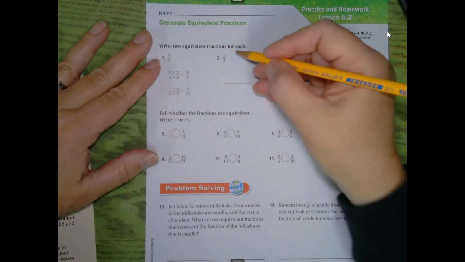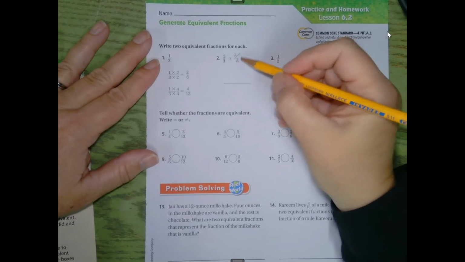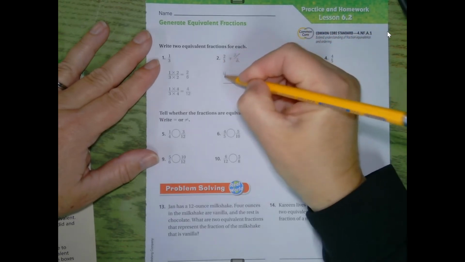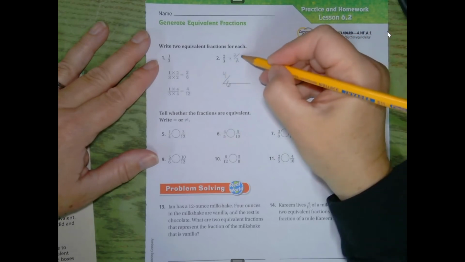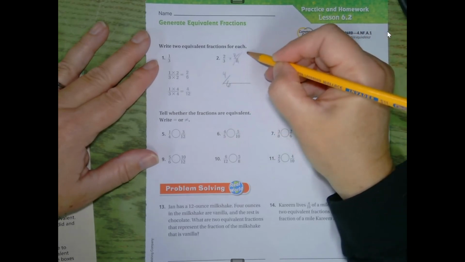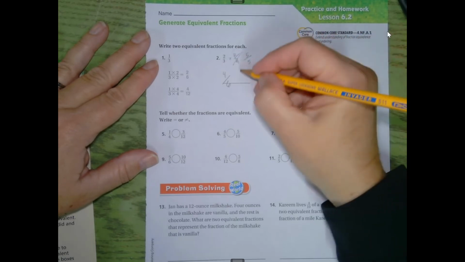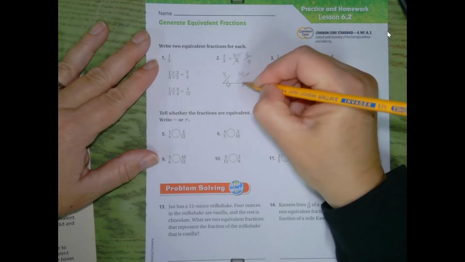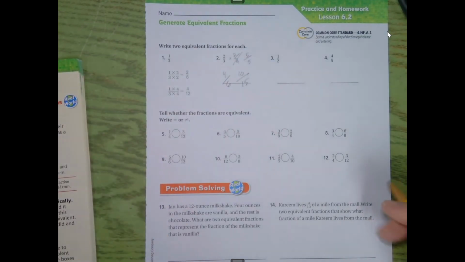Let's do 2/3 times 2/2. 2 times 2 is 4. 3 times 2 is 6. If I multiply by, let's do 5s. 5s are fun. 2 times 5 is 10. 3 times 5 is 15. You'll get 2 equivalent fractions.